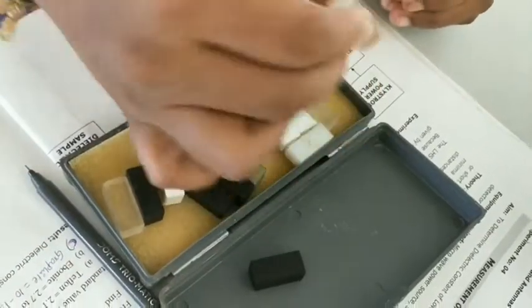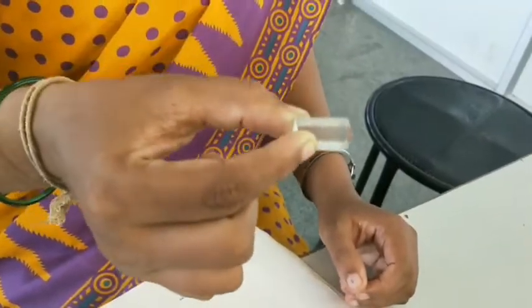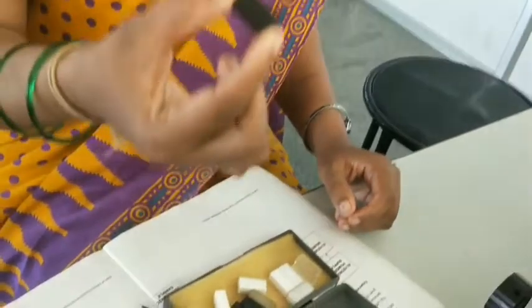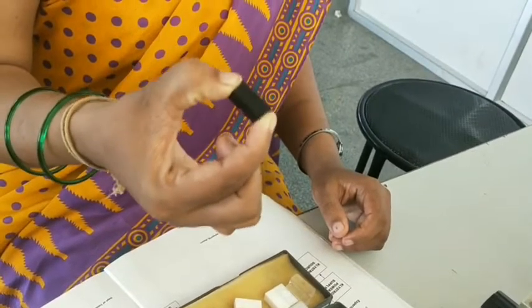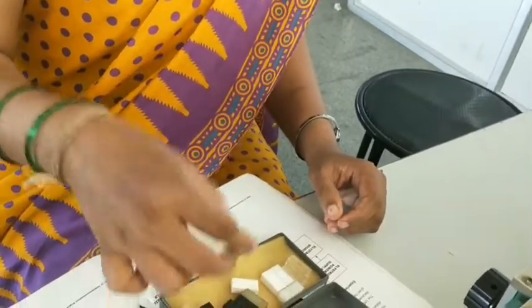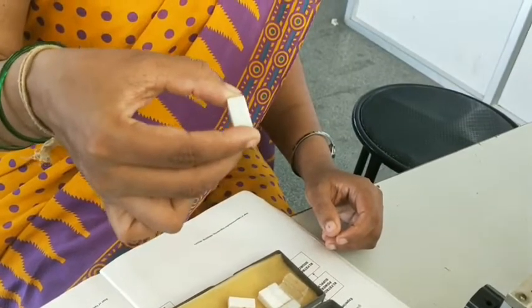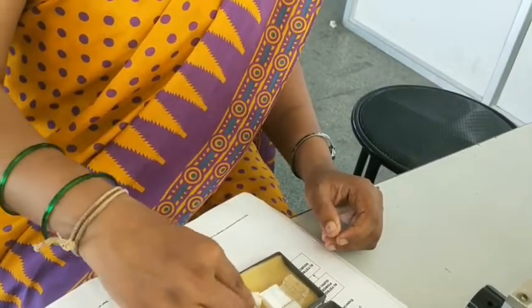Here you can observe this transparent one is called Teflon, this black color one represents the graphite material, and the white color is the ebonite material. Here we are going to find out the permittivity of the dielectric materials. So dielectric relates to the permittivity of the material.